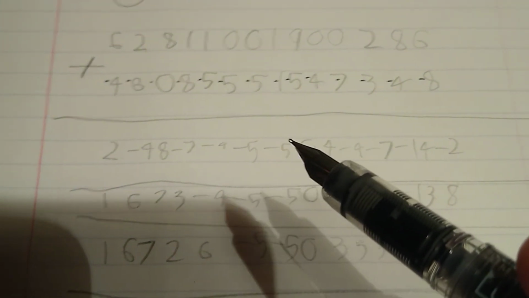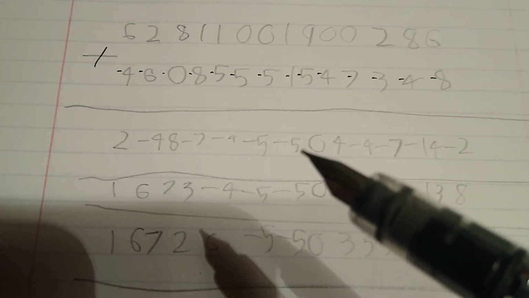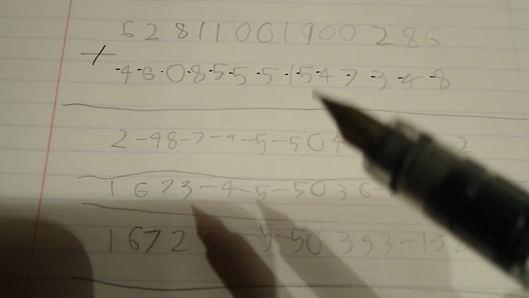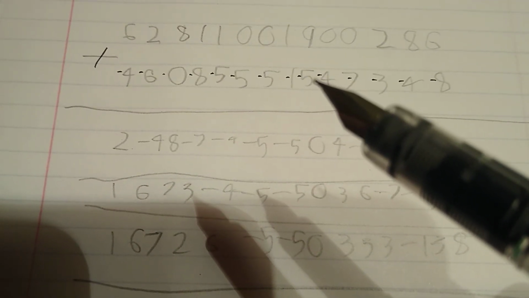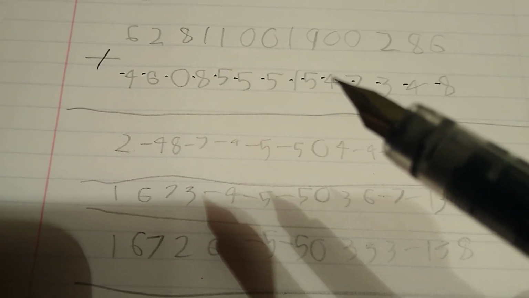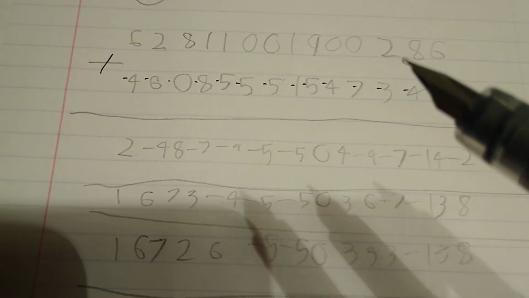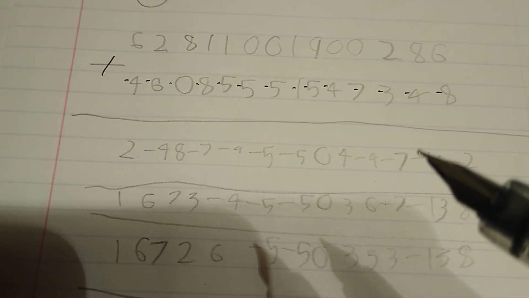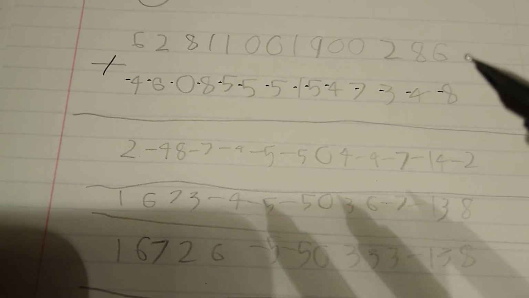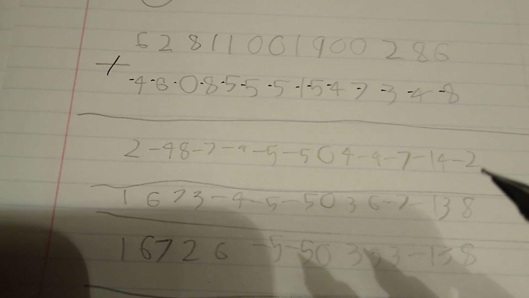He's got a drifting column situation here. 0 plus negative 5, negative 5. 1 plus negative 1, 0. 9 plus negative 5, 4. 0 plus negative 4, negative 4. 0 plus negative 7, negative 7. 2 plus negative 3, negative 1. 8 plus negative 4, positive 4 here. 6 plus negative 8 is negative 2.